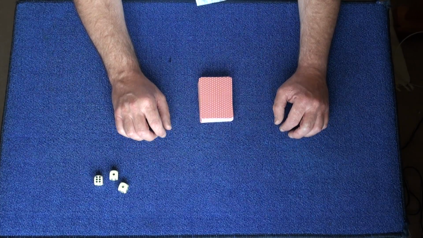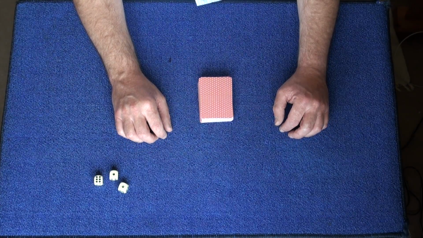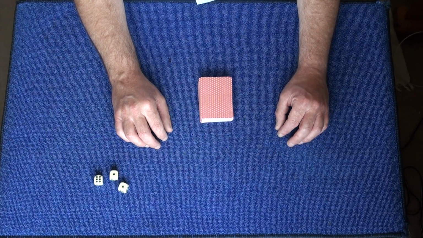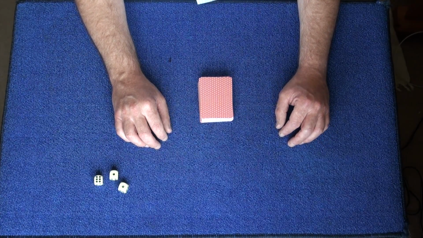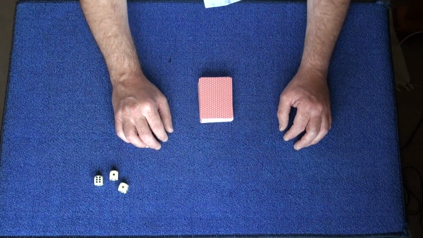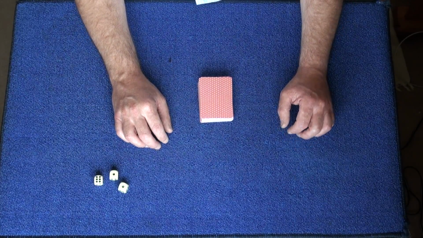Now in the email he asked me if I could crack it, and people who watch my channel know I like to try and reverse engineer card tricks. After about 4 or 5 weeks and several messages exchanged, I wasn't able to crack it. So eventually the effect was revealed to me, the method.